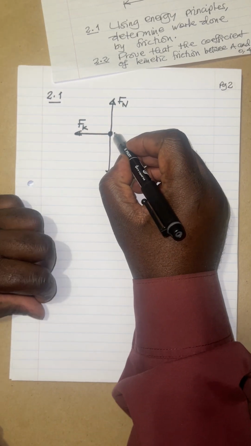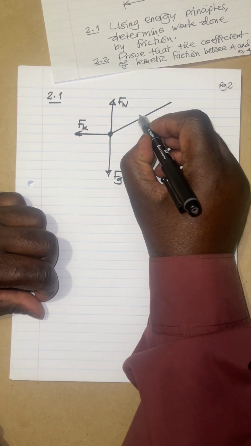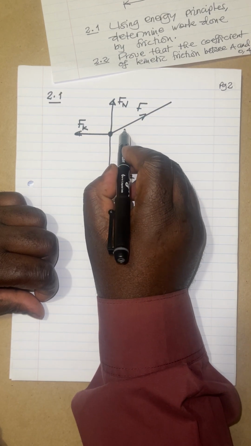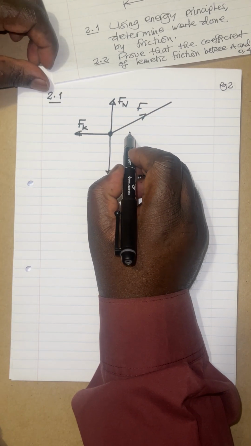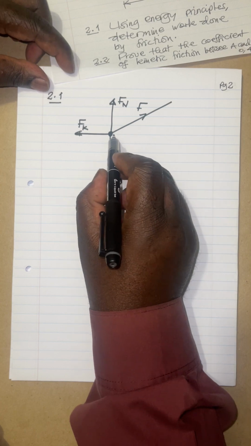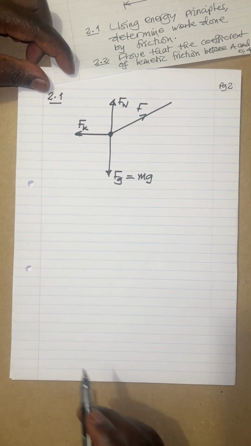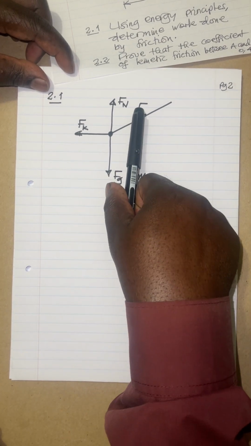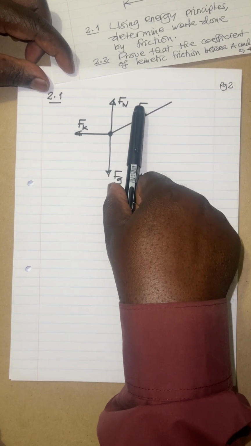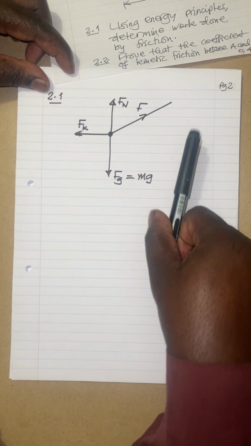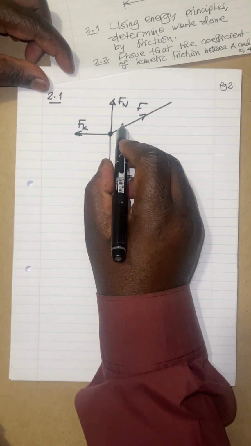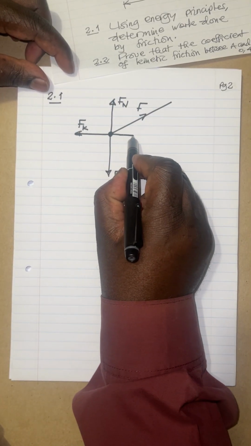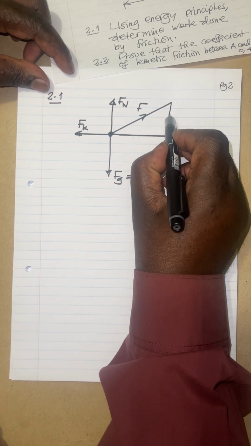And we know there's an applied force in that direction. Let's just call it F. It is applied at an angle of 30 degrees to the horizontal. This is a free body diagram, by the way. But I want to include the components of this force, because it's the component of this force in the horizontal direction that we're interested in. So adding components of this F, we have the horizontal component, and then we have the vertical component.